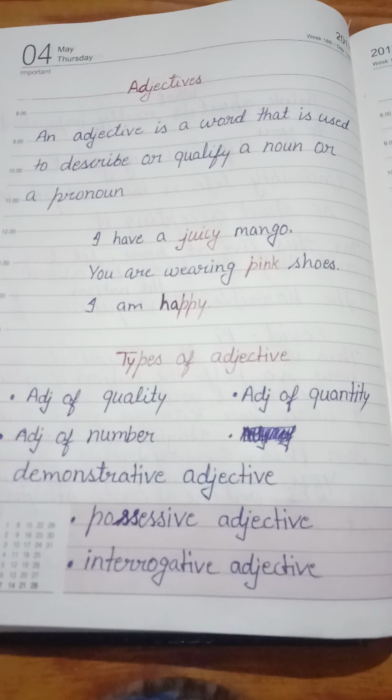So these were the four words you need to write first. That was your first homework. Don't forget to do this as well. Now let's start the topic.